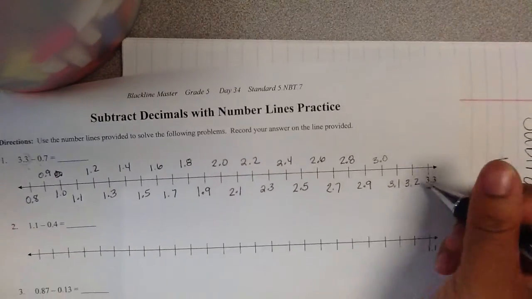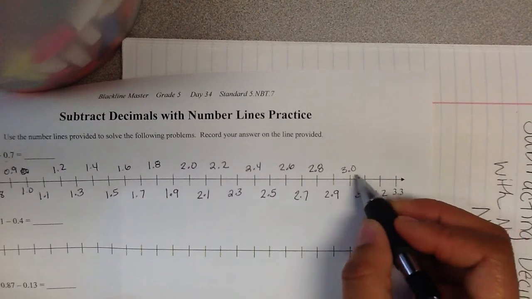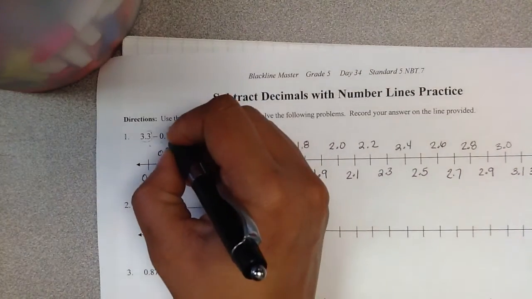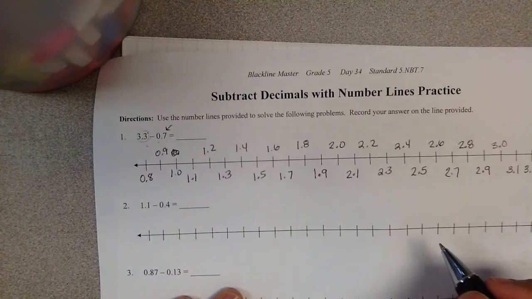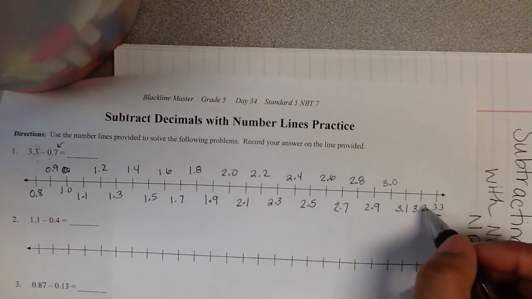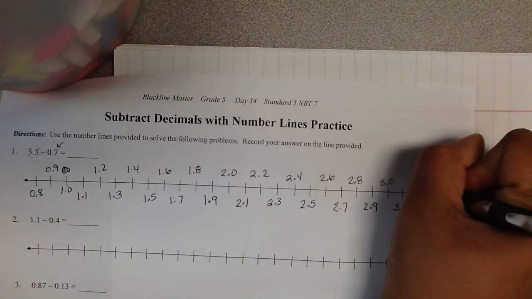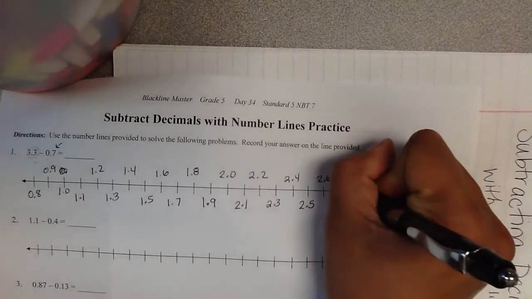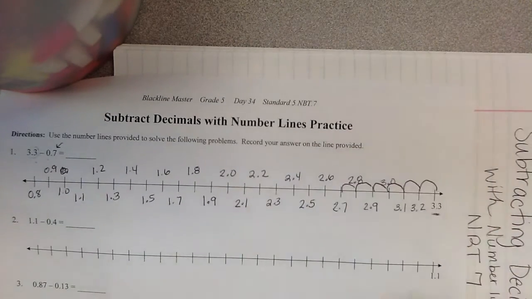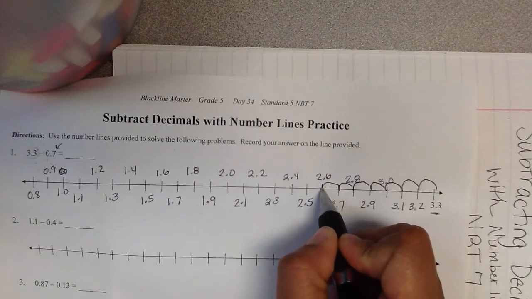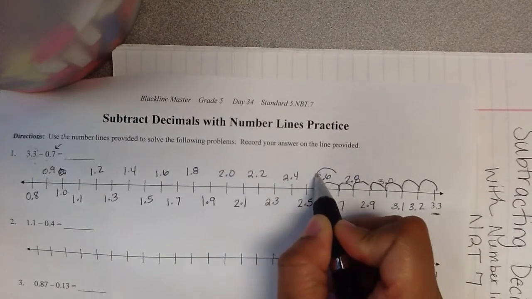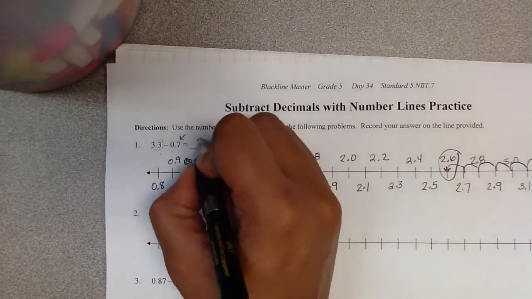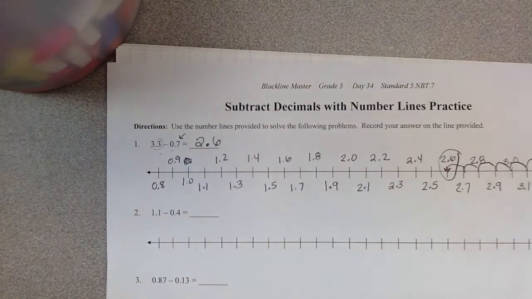Now my problem started with 3 3/10, so I'm going to work backwards from 3 3/10, or take away from that on my number line. I'm going to go back 7/10. Since my number line counts 1/10 at a time, I can count: this is 1/10 back, 2/10 back, 3/10, 4/10, 5/10, 6/10, 7/10. When I take 7/10 away, I end at 2 6/10. So I'm going to put my answer here, 2 6/10.